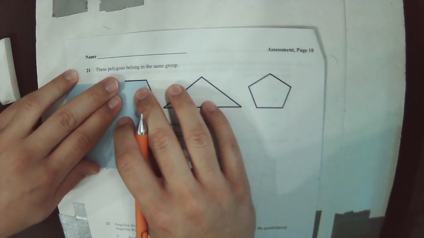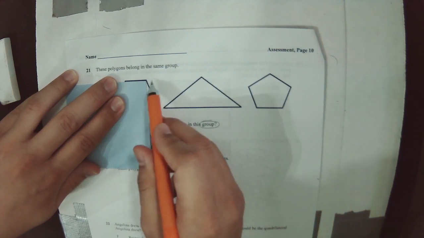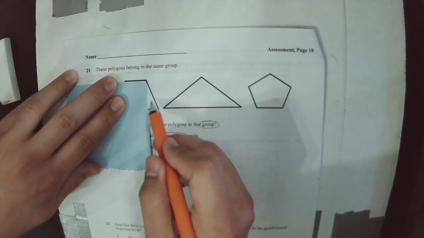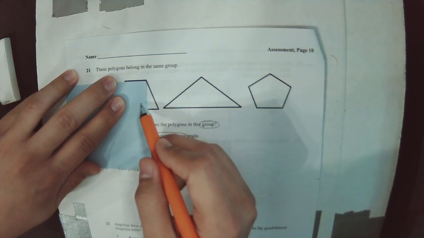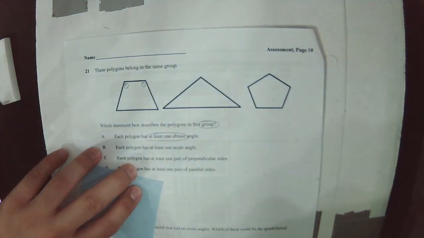If I check the other angle on top, I see the same thing. It sort of fits, but I see all this open area here. And again, if the angle is too big for my sticky note, it's an obtuse angle.